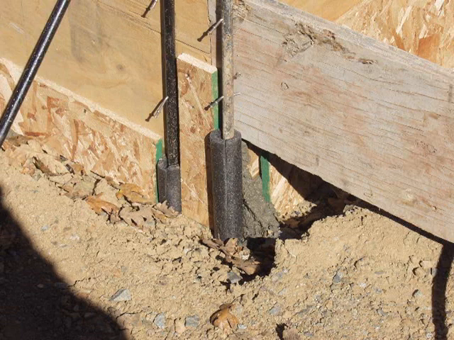Now we've also used some oriented strand board, or OSB, below our form boards to try to stop some of that from coming out, rather than piling dirt up against it, because that makes it harder to pull our stakes out when we're all done.